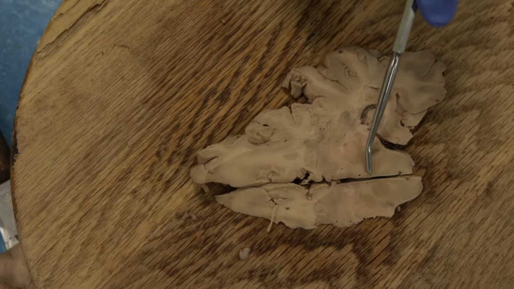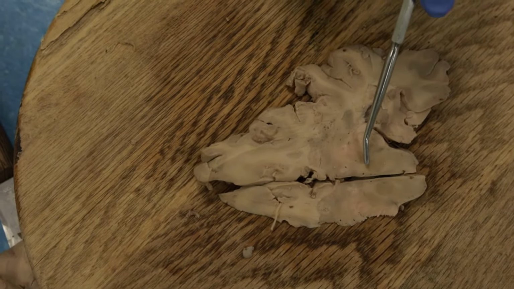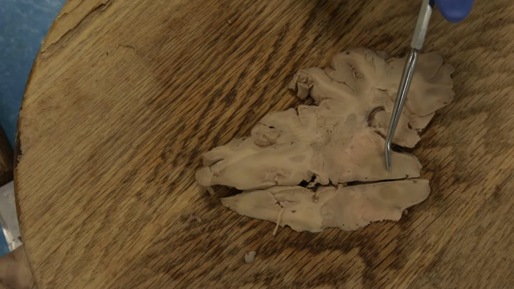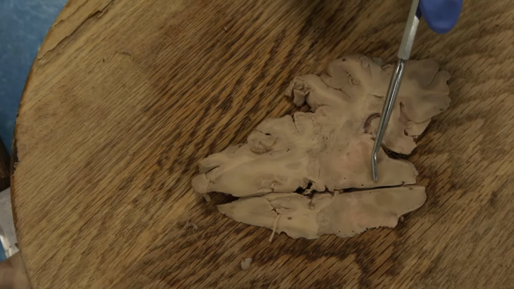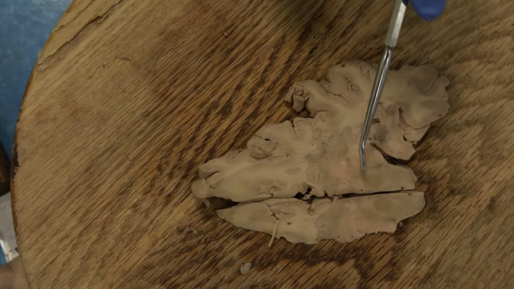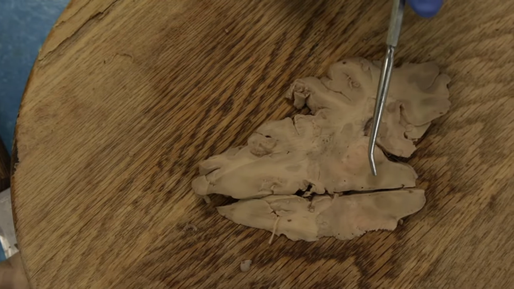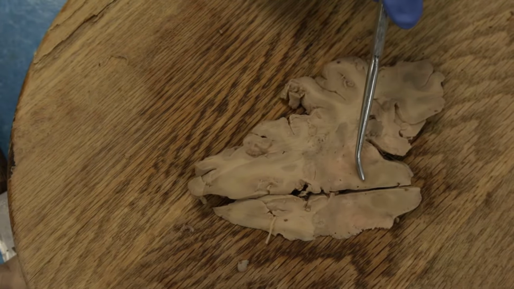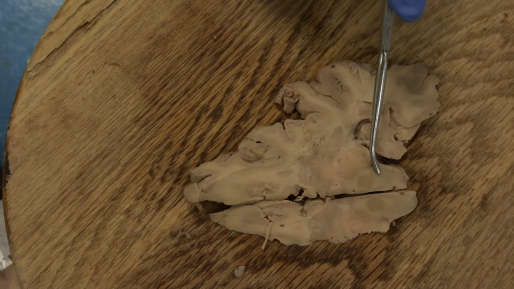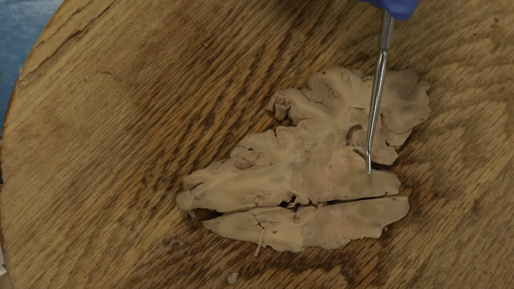Okay, the red nucleus we will discuss. There is an upper motor neuron pathway that originates from the red nucleus called the rubrospinal tract. But the red nucleus is also very important for cerebellar circuitry. So a lot of these cerebellar pathways communicate with the red nucleus.